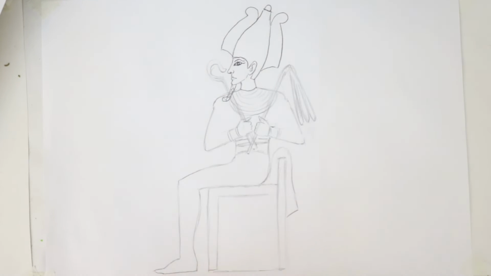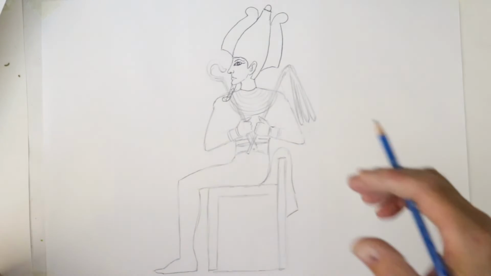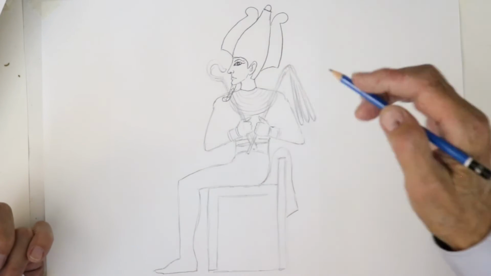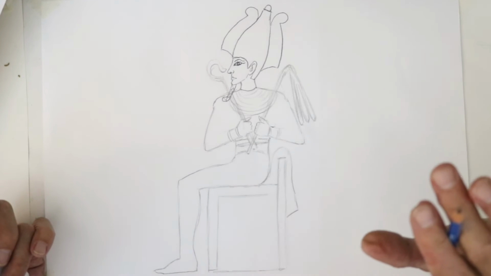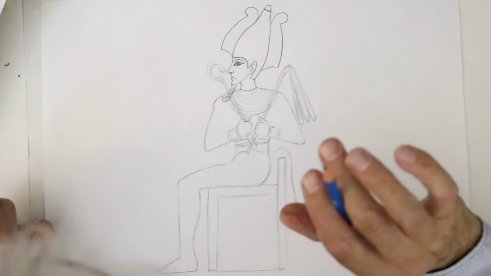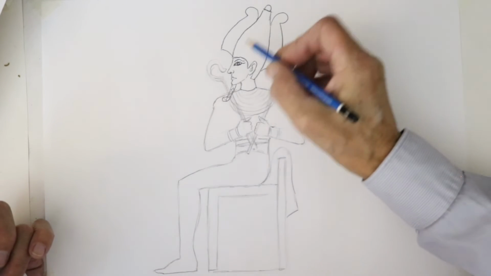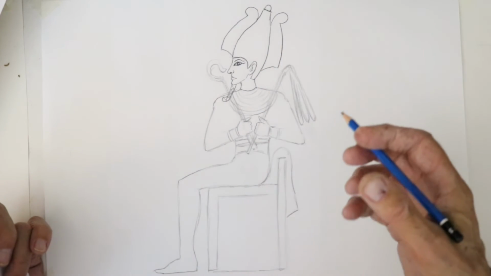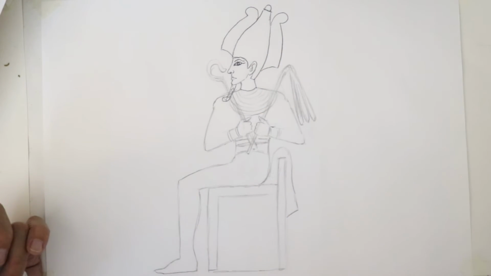So there's the shape of Osiris, as I said, depicted as a mummy and a pharaoh sitting on his throne holding the crook and the flail, symbols of kingship. Okay, now what I'm going to do is go over these shapes that I've drawn in roughly, just to sharpen them up, and I'll do that in a second.